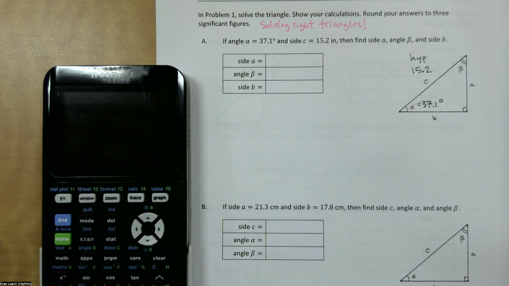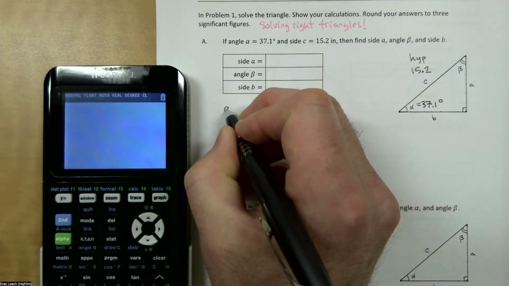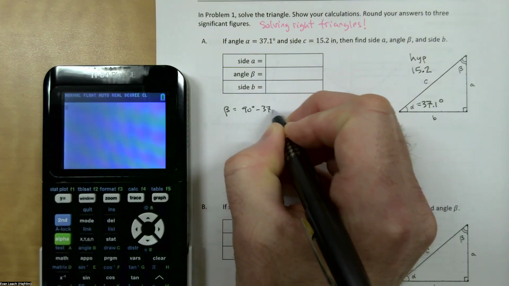Although I've listed things in an order, find side A, angle beta, and side B, I'm just putting things in alphabetical order. We can find these things in whatever order we want. In particular, we probably want to start with angle beta because when we have two angles, we can subtract to find the third angle. So I'll start with beta because that seems wise, and I'll just do 90 minus the 37.1.